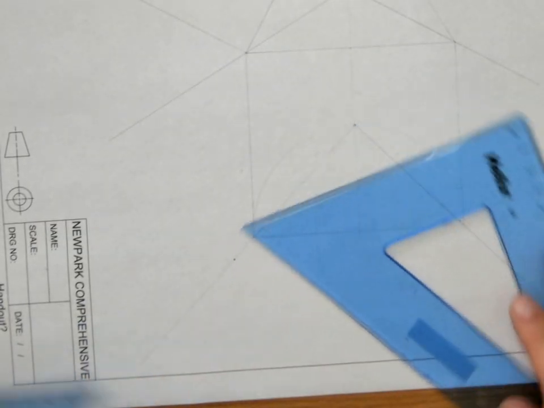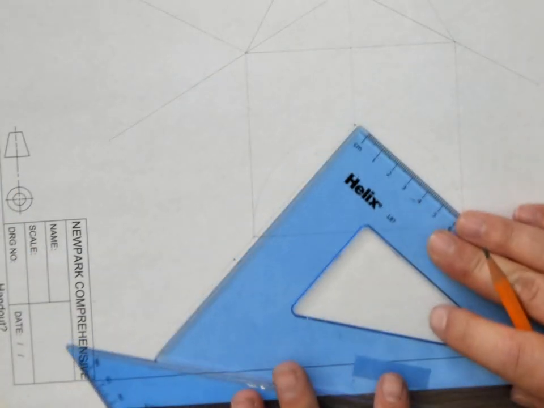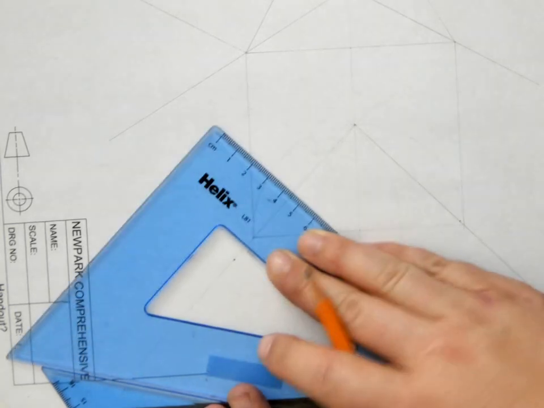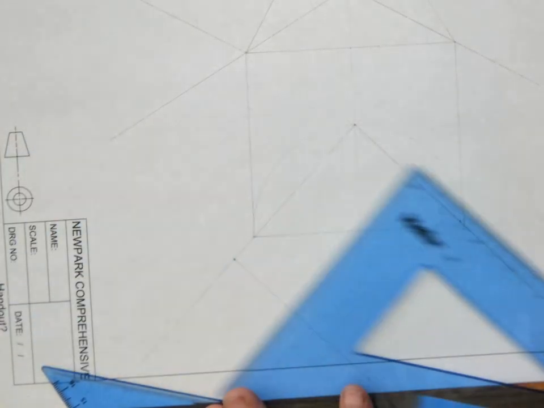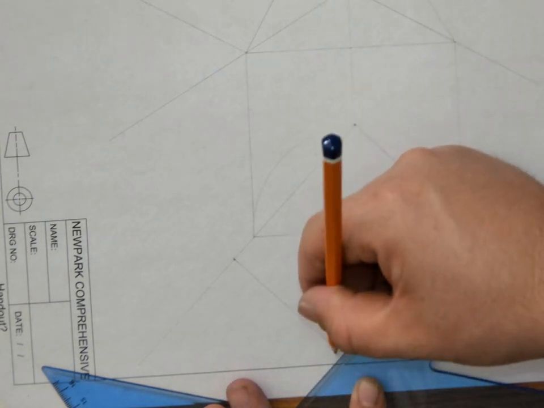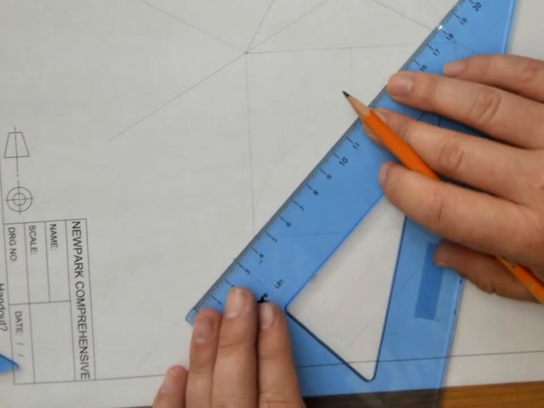And we're just going to fit in the outline of it. So there's the outline of the plan view.